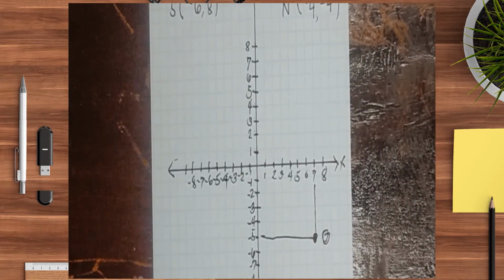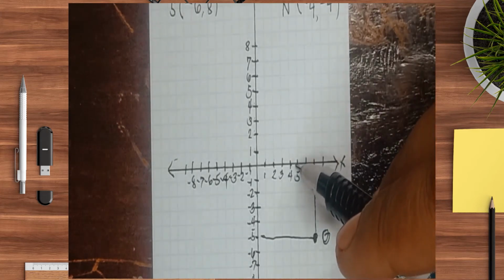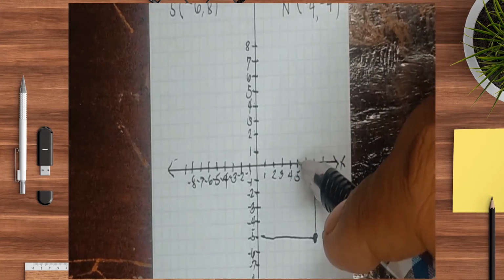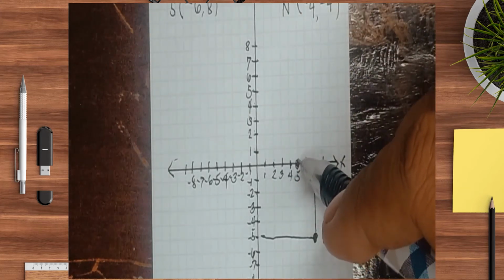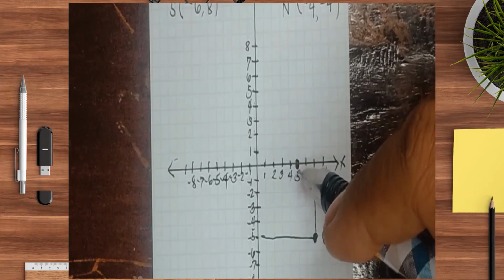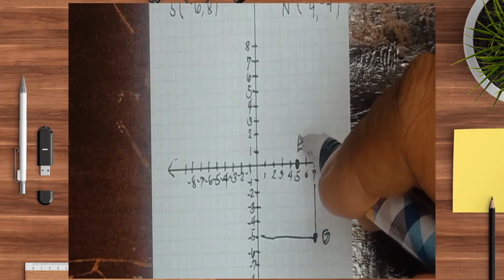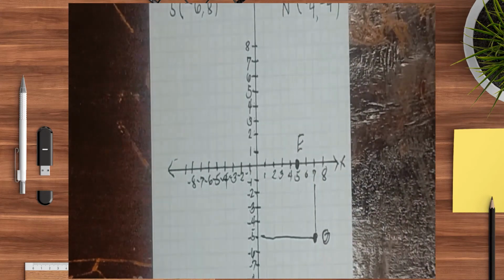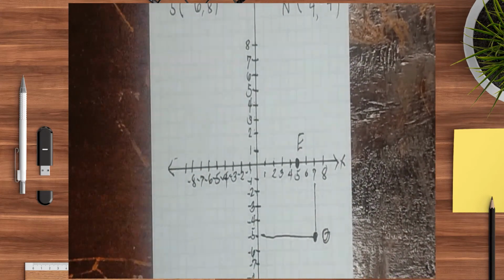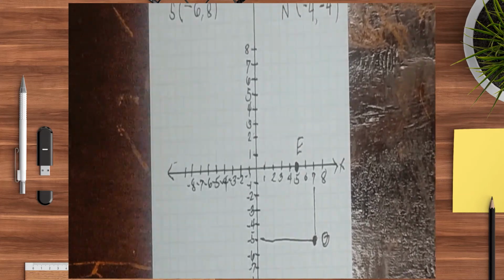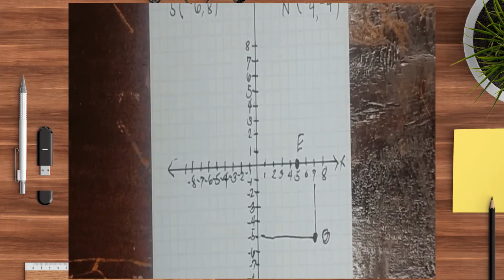And now let's plot point E with the coordinates 5, 0, and let's start with our x coordinate. We have 5, and it's going to be here, and since our y here is 0, it is direct. So the location of our point E is here. It lies on our x-axis. Very easy. Done with our point E.